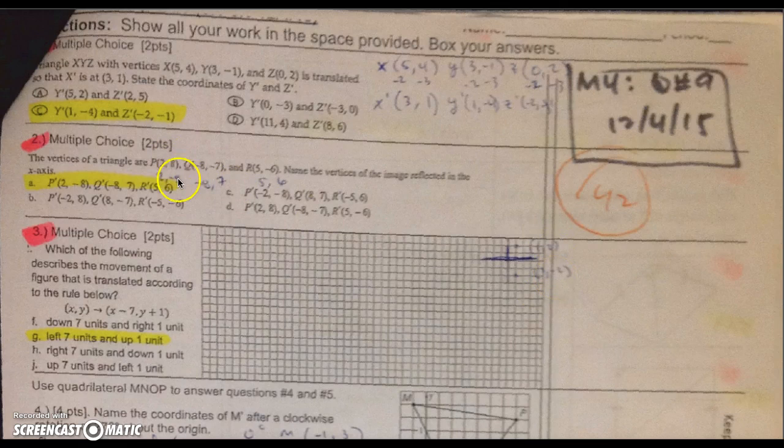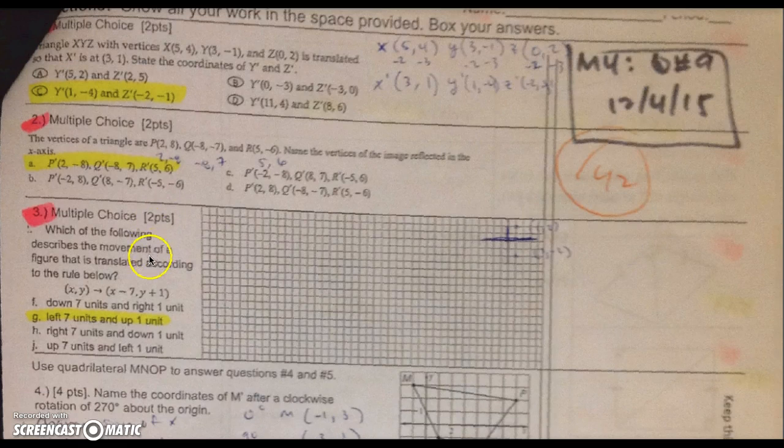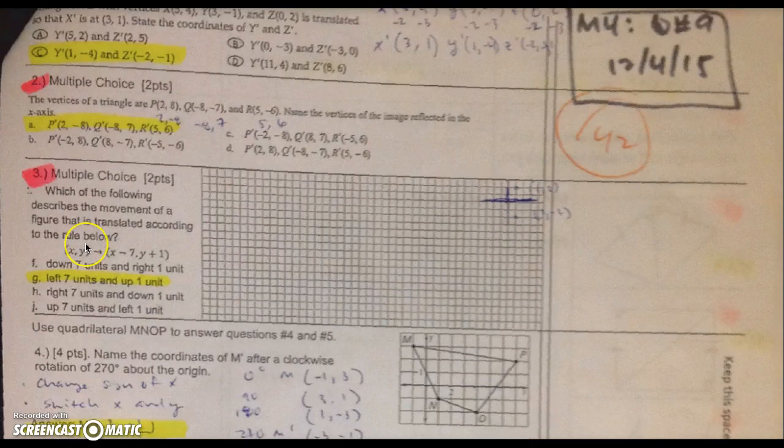So all I had to do is change the sign of all my y-coordinates: x stays the same, y changes signs, 8 to -8, -7 to +7, 5 stays, and -6 turns into a +6, and that would be choice A. So you could have graphed them and seen that, or you can just apply this pattern.